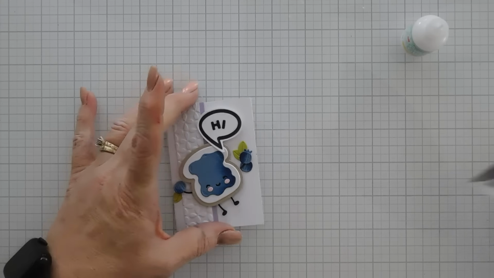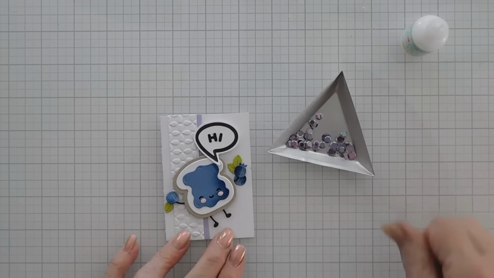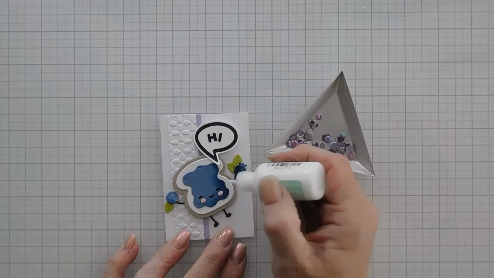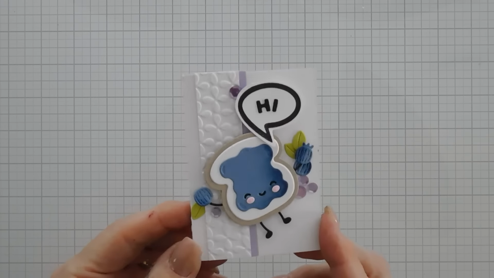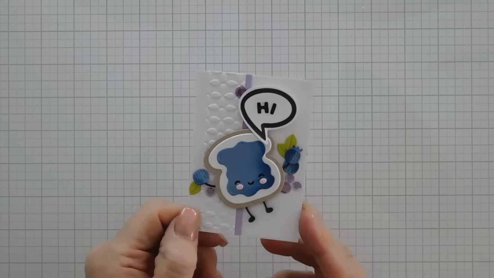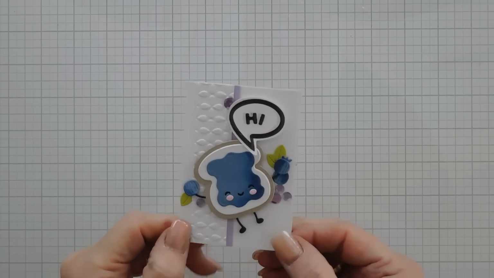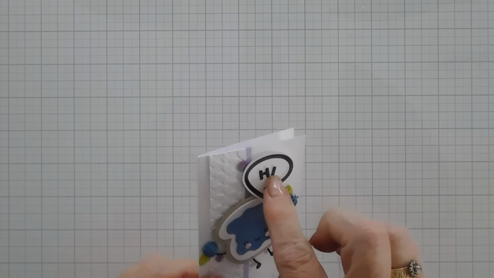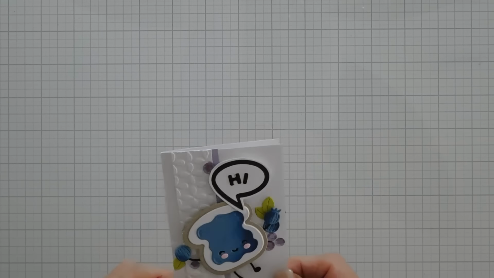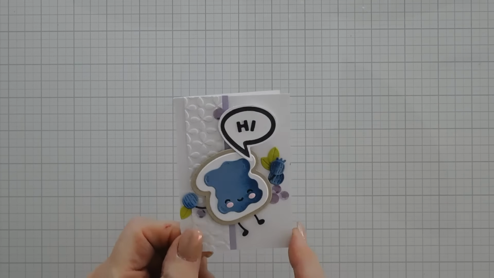Okay, now we have our sequin mix from day 9. Let's add a few little sequins. And that is window number 10. A little bit of blueberry jam, and a great way to repurpose the inside pieces to our window number 8 bunting.